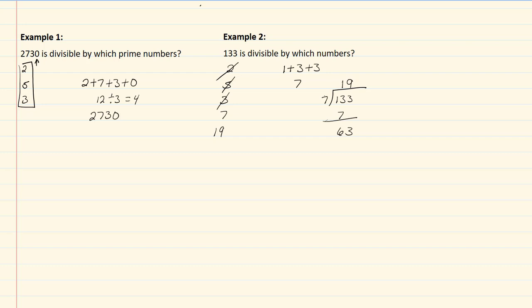Now, since 7 and 19 are prime, I can be pretty sure at this point that this is all the factorizations I've got for this. So 7 and 19 are my answers for example 2.